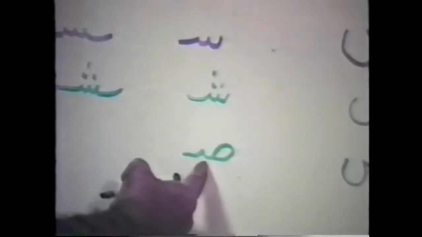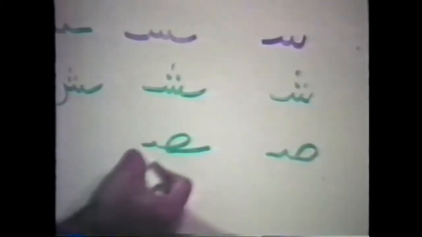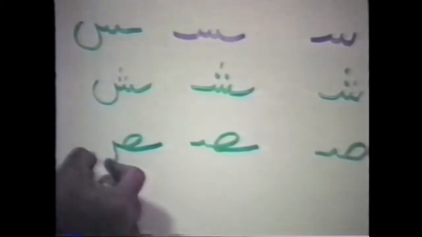The next letter is Saad. And the Saad at the beginning looks like this. You have to have this tooth there. Otherwise, it will be confused with other letters, as you will see. So you have to have this tooth. In the middle, it looks like this. At the end, it looks like this. Again, you have to have this tooth here.